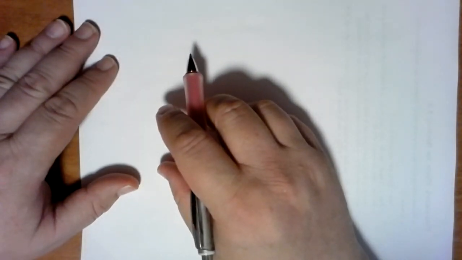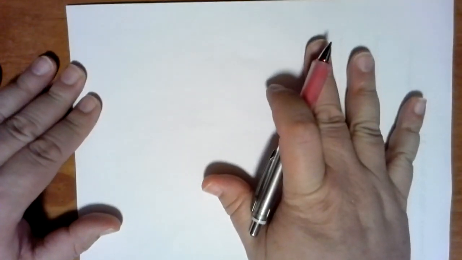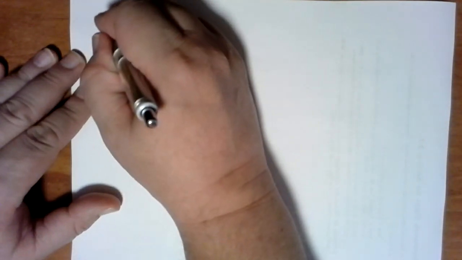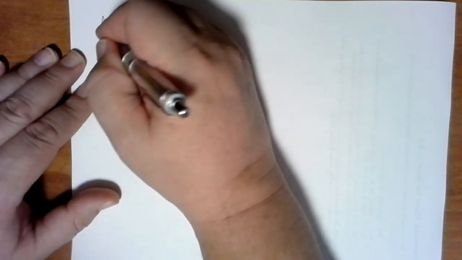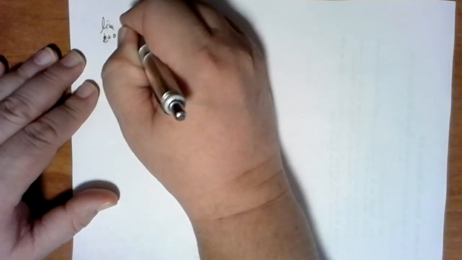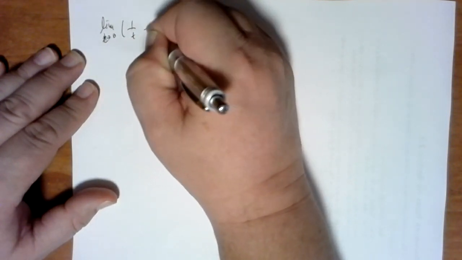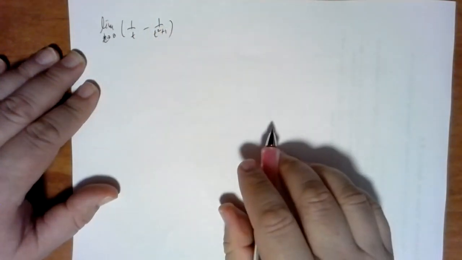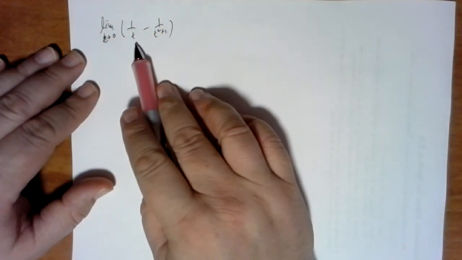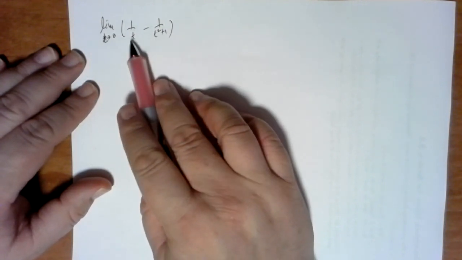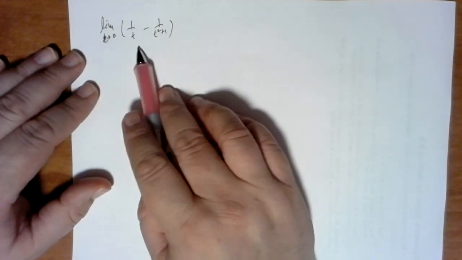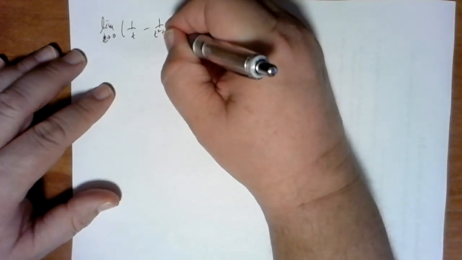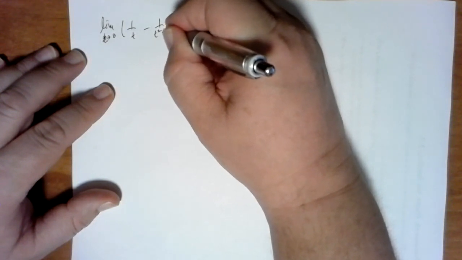How about something like the limit as t approaches 0 of 1 over t minus 1 over t squared plus 1. Now, notice that I can't just put in t equals 0, because that's like infinity minus 1. That doesn't seem like there is a limit. Oops. I see I forgot an expression. That's t squared plus t there.